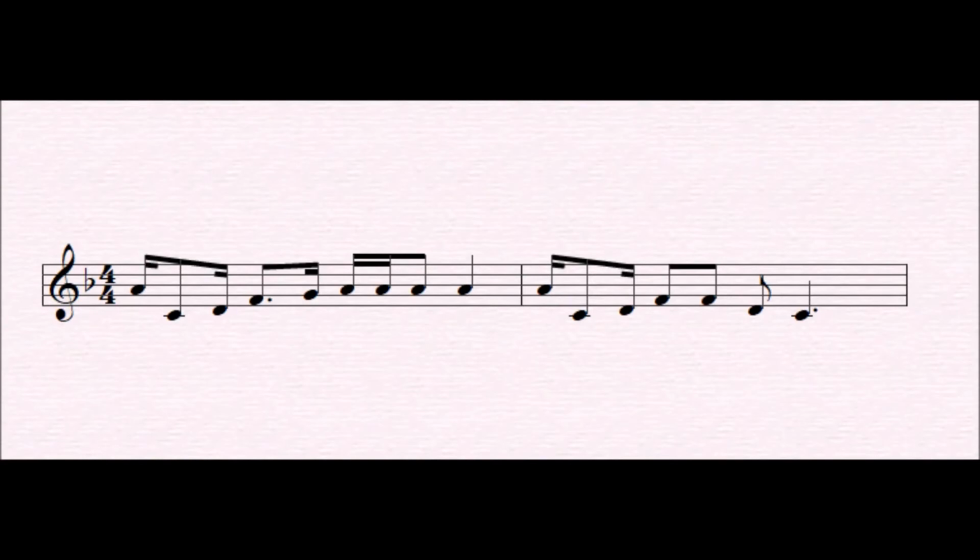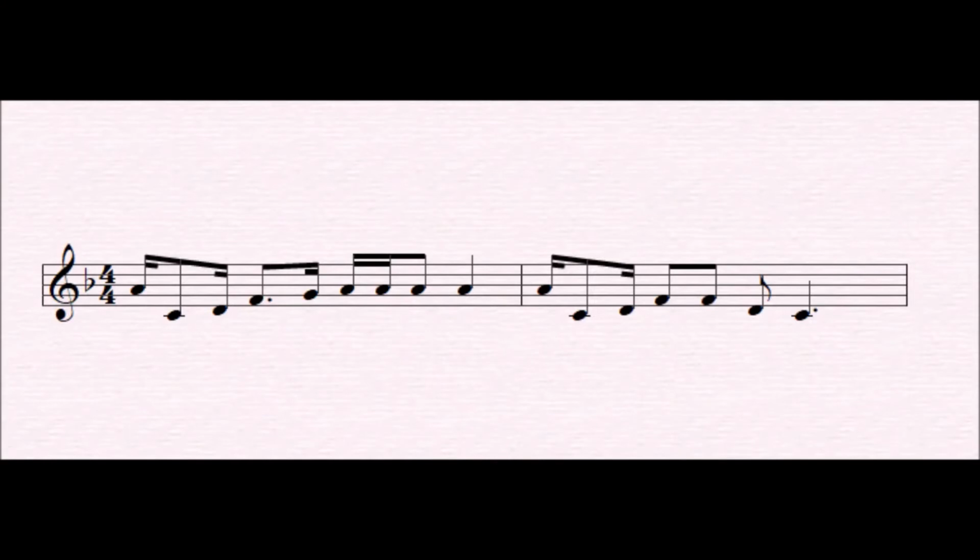Guess what? That's a quarter note when I'm snapping. 1, 2, 3, 4. 1, 2, 3, 4. 1, 1, 2, 1, 1, 2, 3. 1, 1, 1, 1, 2, 1, 2, 3, 4. That's the rhythm. Right? So if I just tap my foot, 1, 2, 3, 4, 1, 2, 3, 4. 1, 1, 2, 1, 1, 2, 3. 1, 1, 1, 2, 1, 2, 3, 4.